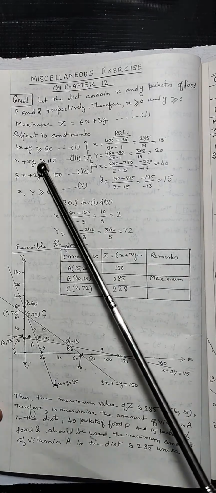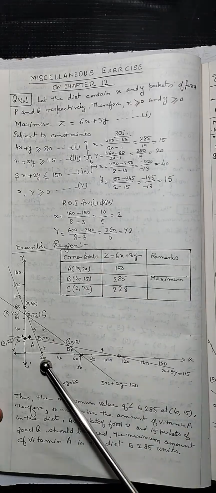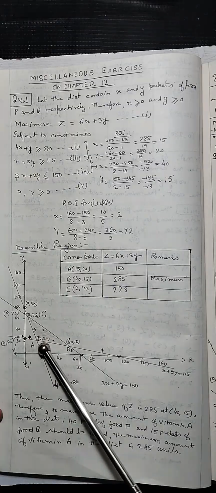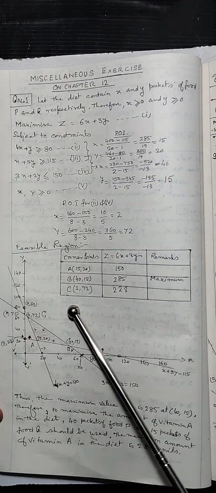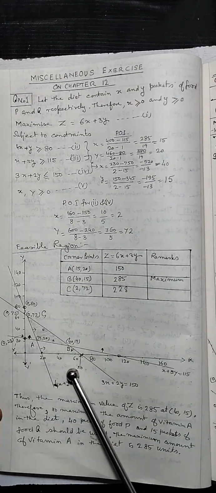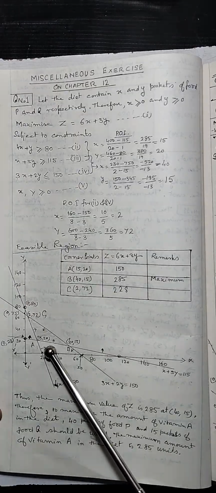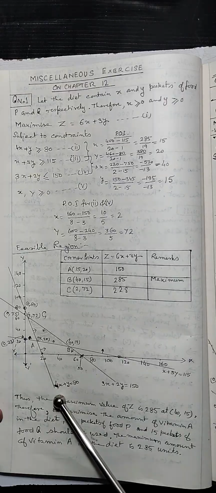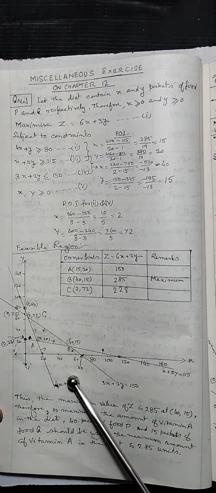Now while it is greater than or equal to 80, I have just represented it with the upward arrow mark, means any point above this line will satisfy the given condition. And all the points which lie on this line will be equal to, that is 4x plus y is equal to 80 line graph से.